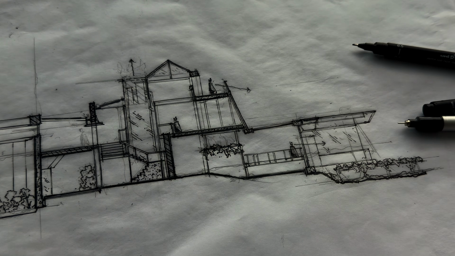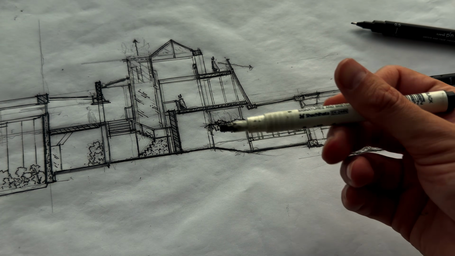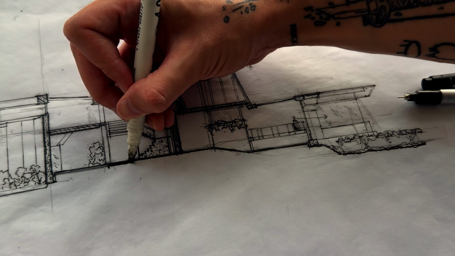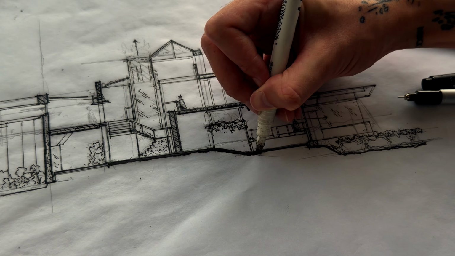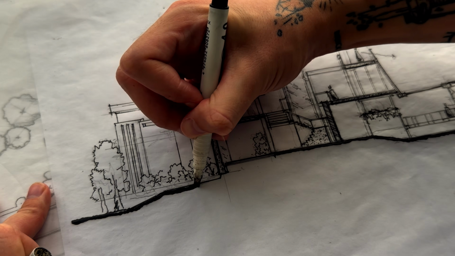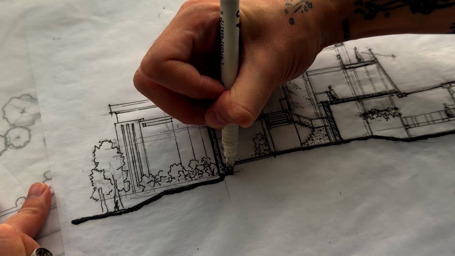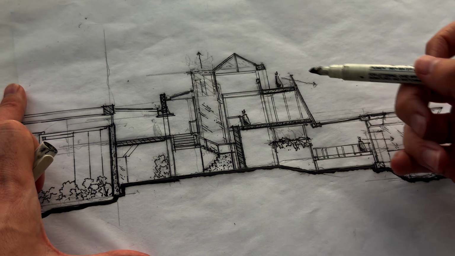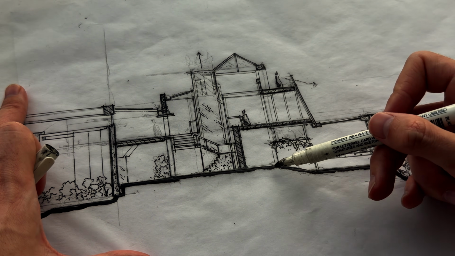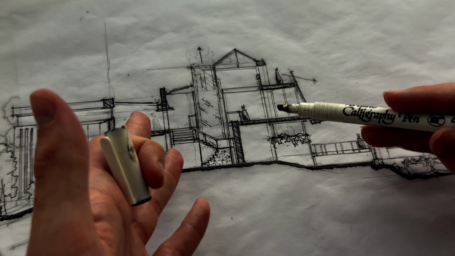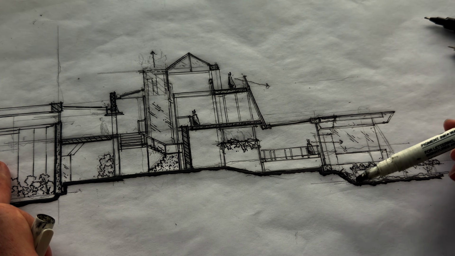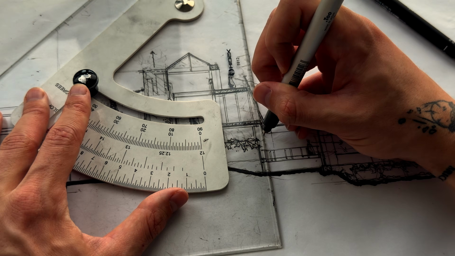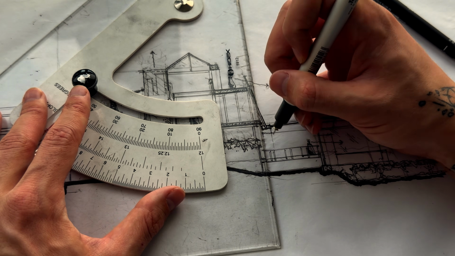So now I'm going to grab a very, very thick 4mm marker and just go through the ground line, because this needs to be thicker. So as you can see, after I've done that, the depth that this drawing now has after seeing that thick ground line, it just completely transforms how you read the section. I'm going to grab my 0.1 again, very lightly, that there's stuff happening behind here.